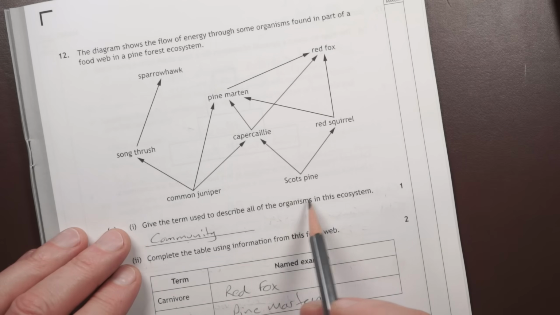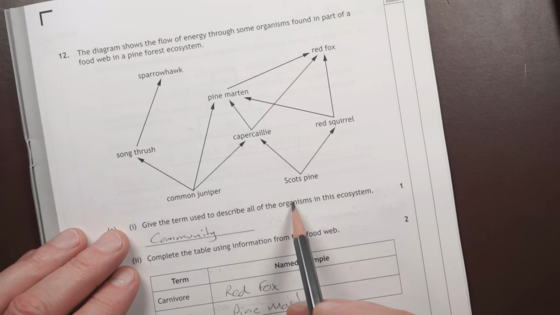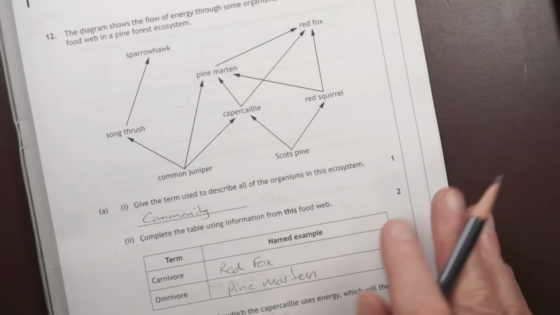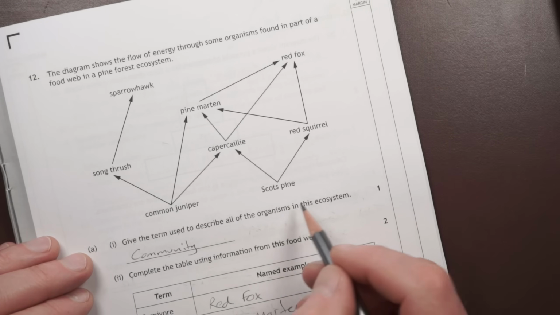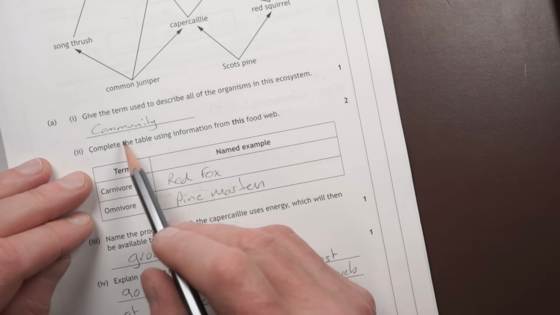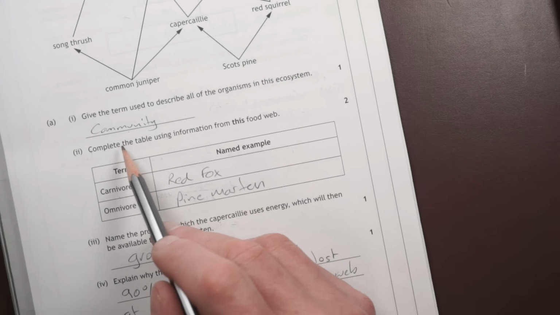Now, you might get, it doesn't say all the species. If it was all the species, you would say biodiversity. And you might get away with biodiversity, but community, I think, is the correct answer. We'll see when the marking instructions come out. That's what they want, I think.